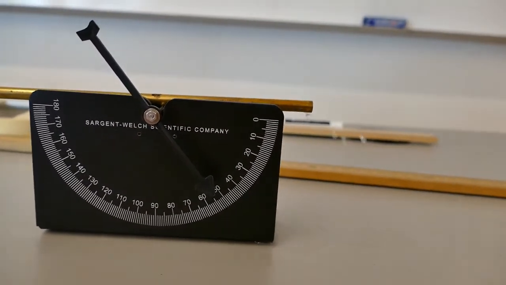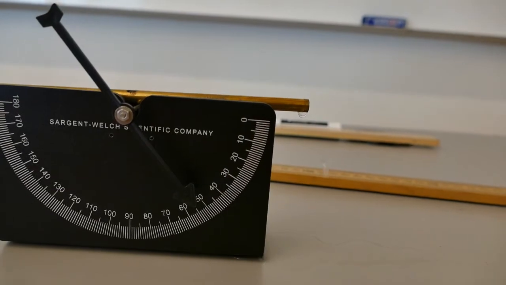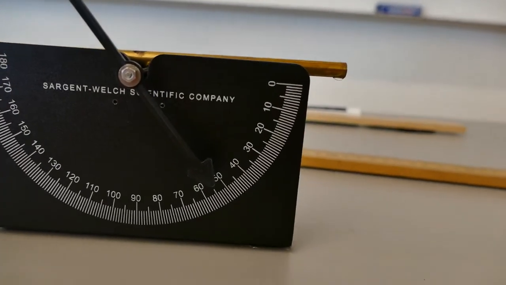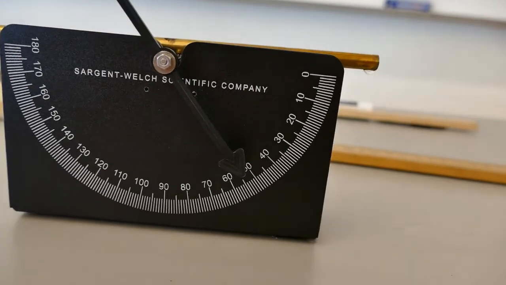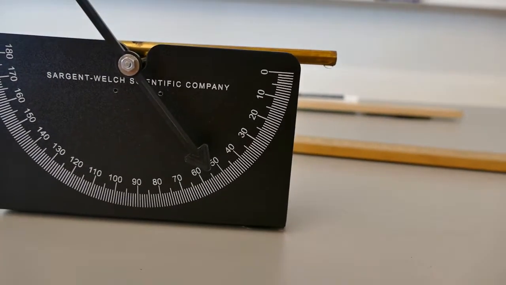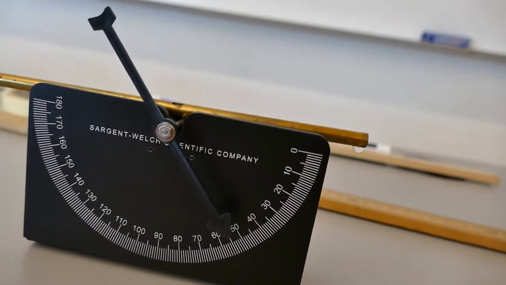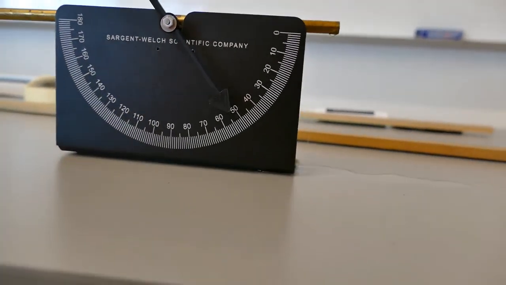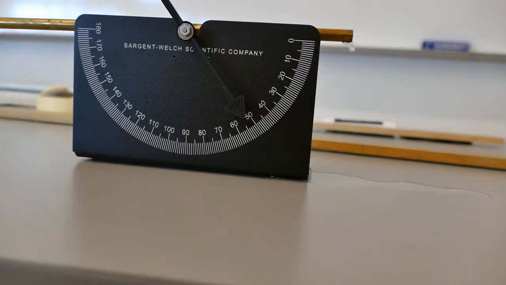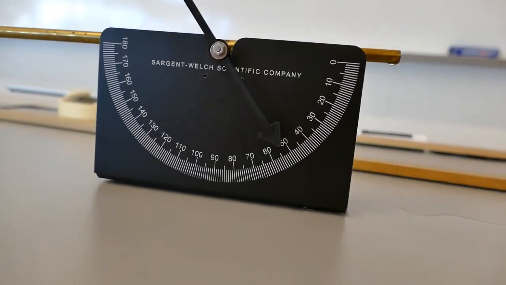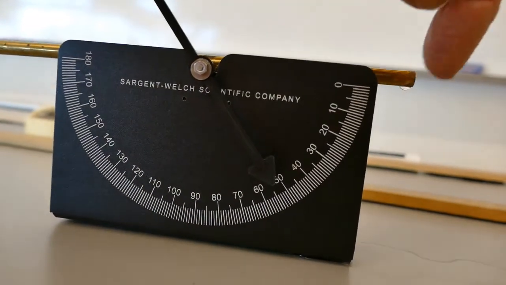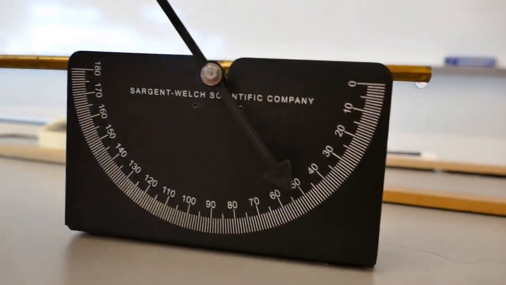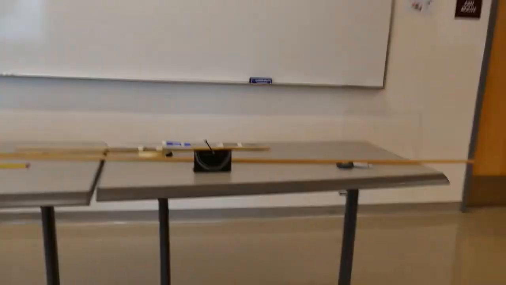We just have to watch it until it stops expanding. It's still moving. I think that's as far as it's going to go. So it went from 0 to, looks like 52 degrees of angle. So it went from the 0 here to 52 here, which means that the rod has expanded that much.